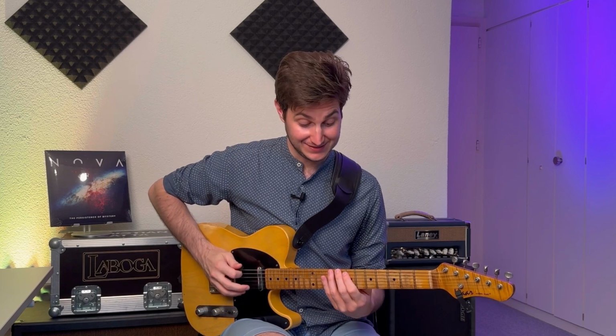The next scale would be Mixolydian sharp 11. Now, it's the same scale, but this time the Mixolydian has a sharp 11, a raised 4, which means that if we stay here in this position, it sounds like this.